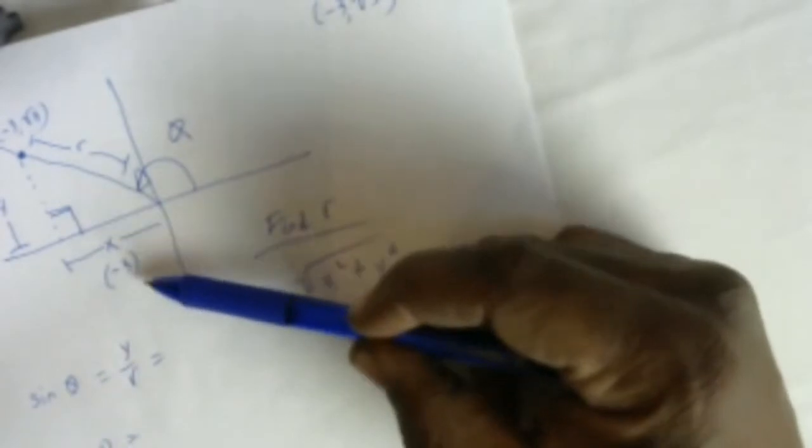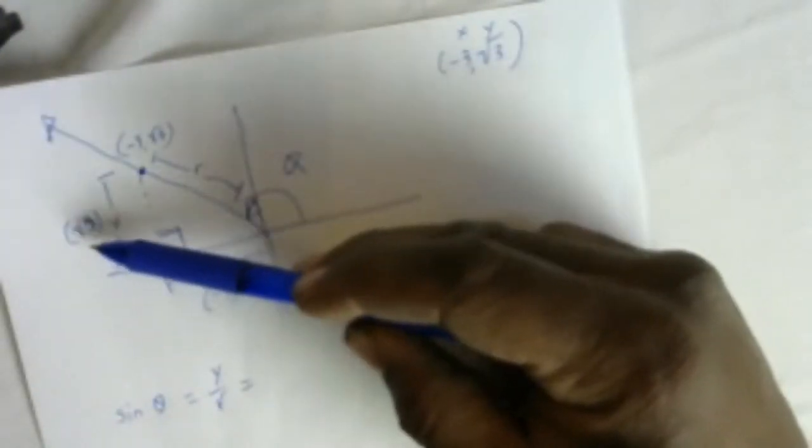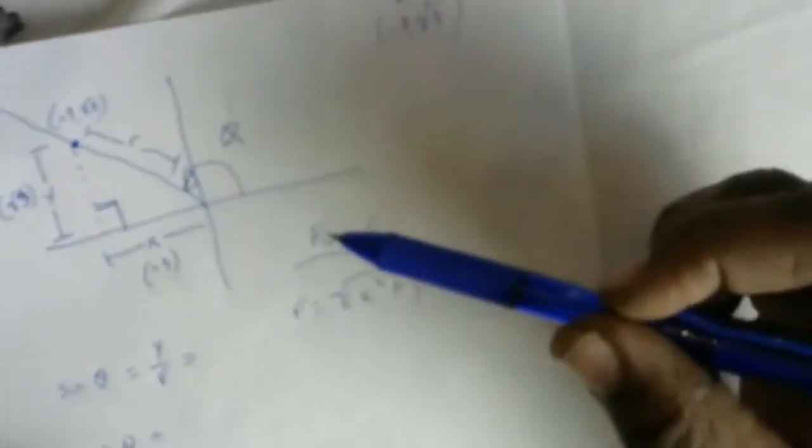Notice that x is -3 and y is square root of 3. So I'm going to substitute x, which is -3, and we want that squared, plus y, which is the square root of 3, and we also want that squared.